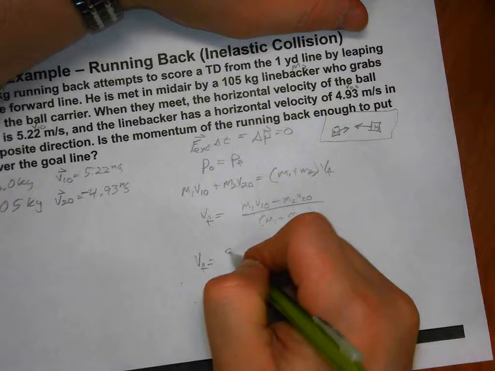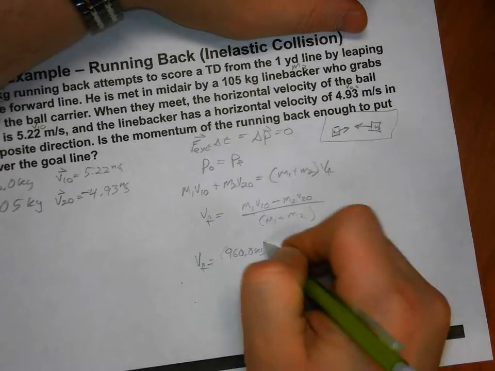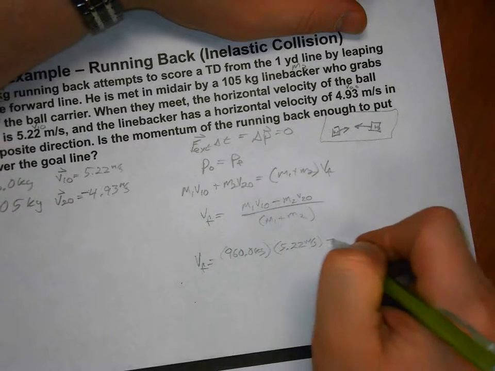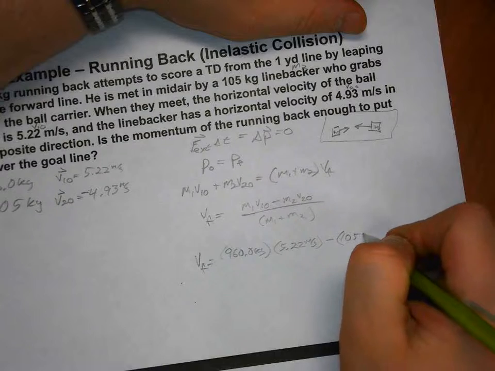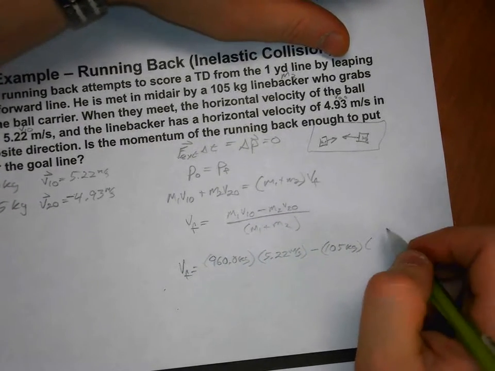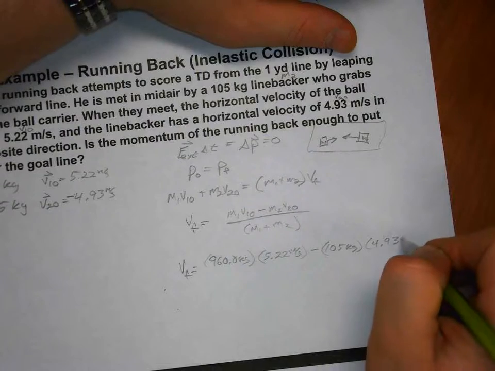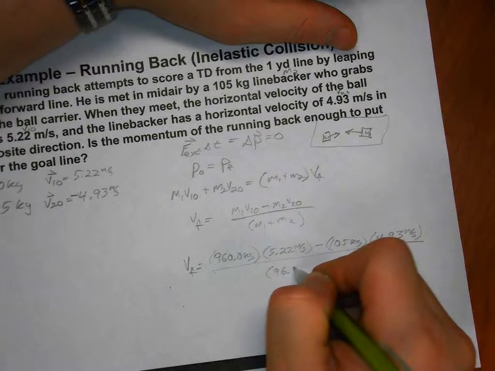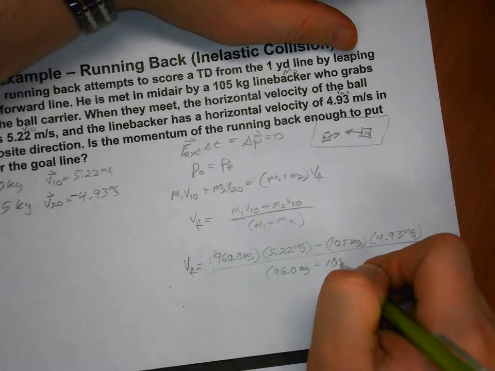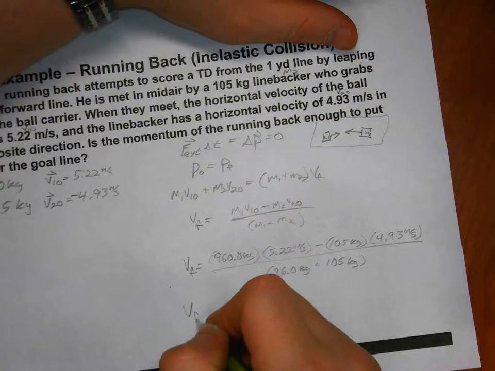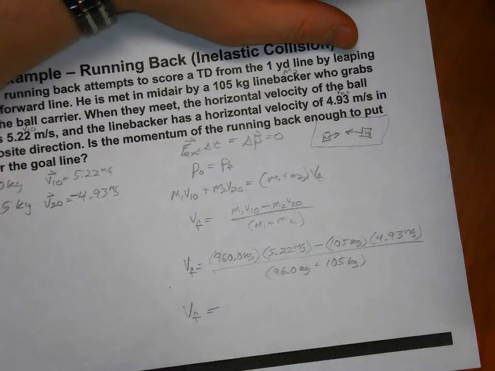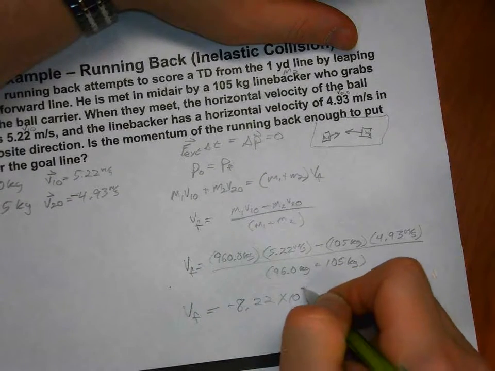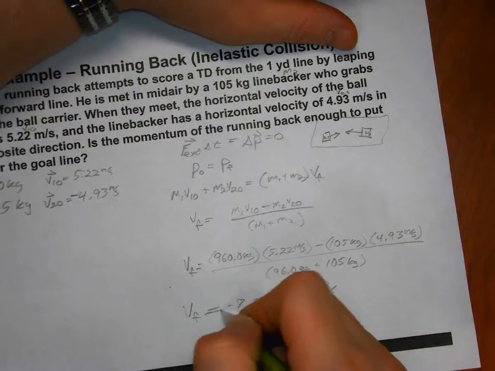So that is 96.0 kilograms times 5.22 meters per second minus 105 kilograms times 4.93 meters per second, over 96.0 kilograms plus 105 kilograms. When you calculate that out, you get negative 8.22 times 10 to the negative 2 meters per second.